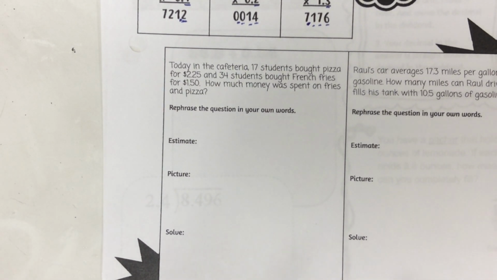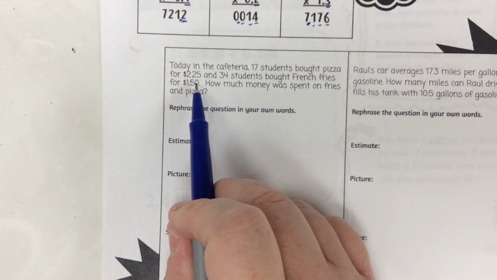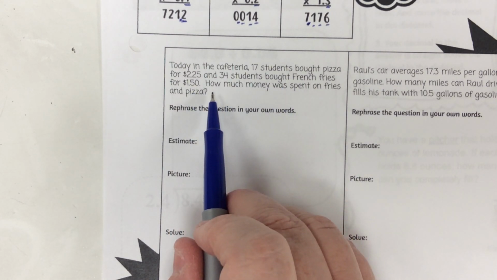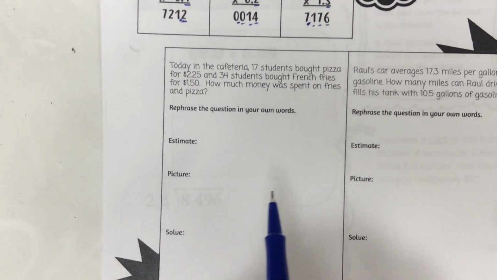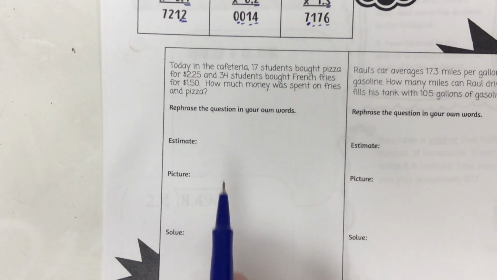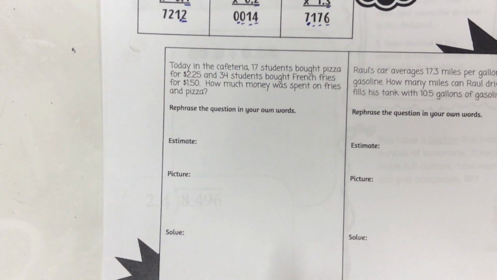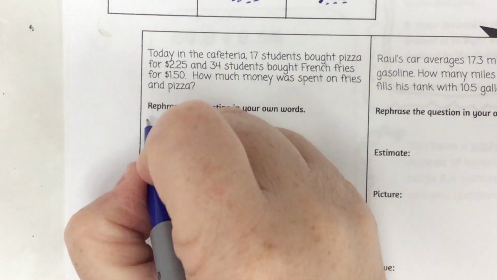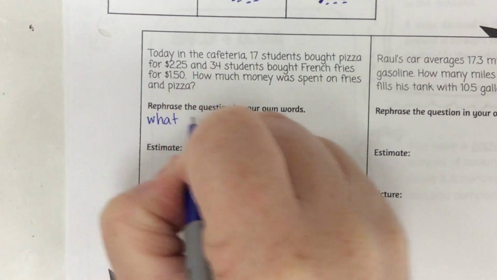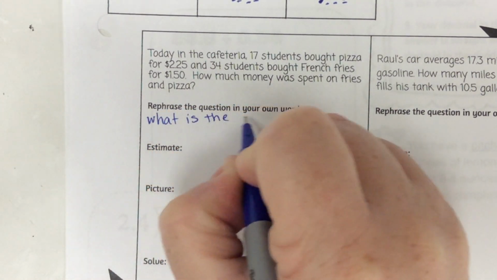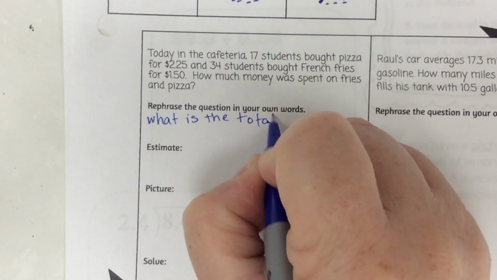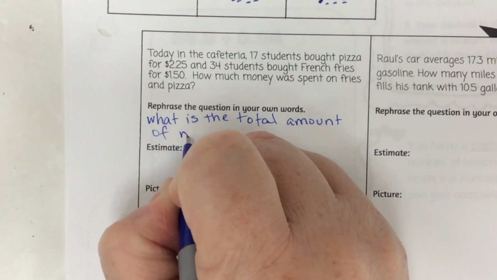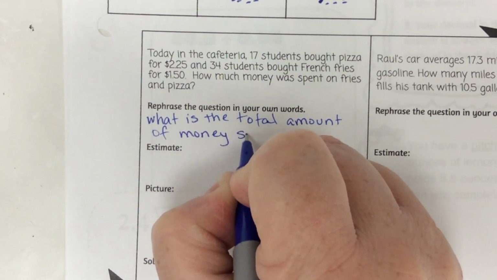Today in the cafeteria, 17 students bought pizza for $2.25, and 34 students bought French fries for $1.50. How much money was spent on fries and pizza? So rephrase the question in your own words. So how could I reword that question? What is the total money or total amount of money spent?